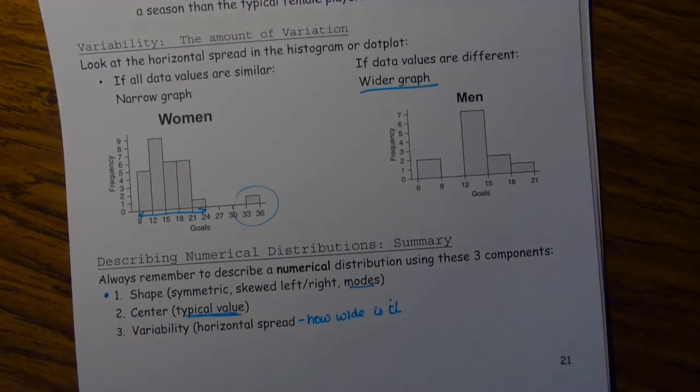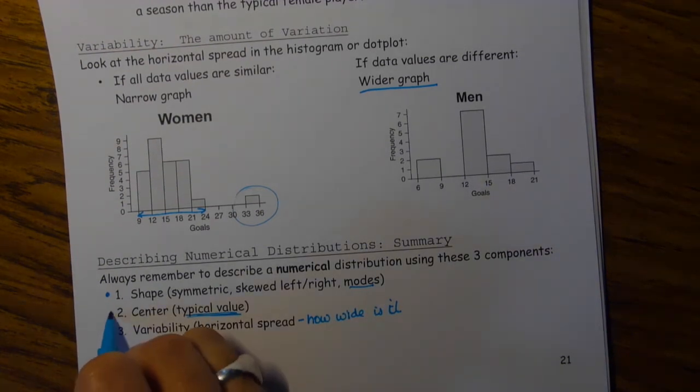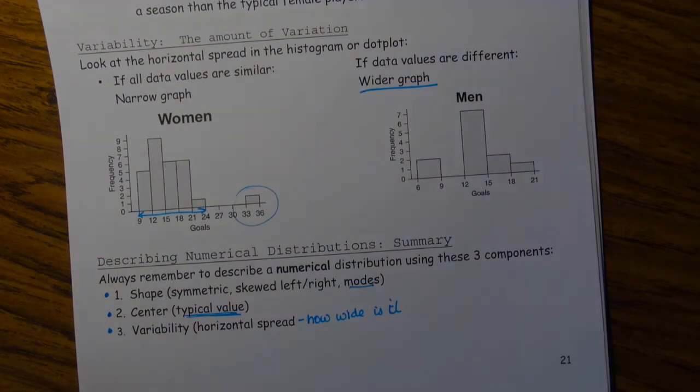So in the future, if you're asked to describe a graph for me, I would want to make sure that you said this is symmetric with a center of 85 with a horizontal spread of 22 or whatever that comes out to be. These are definitely 3 things that you want to include anytime that you are asked to verbally describe a graph.